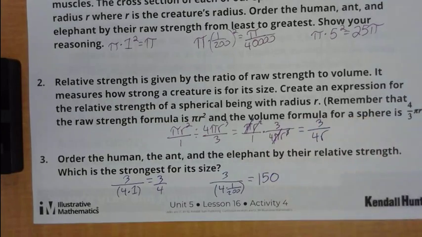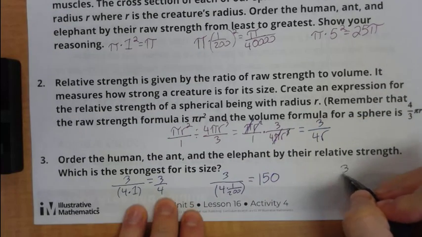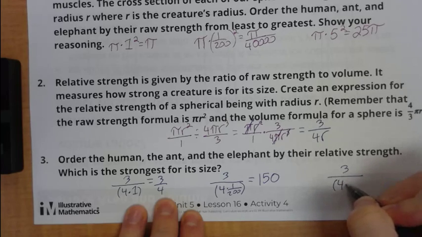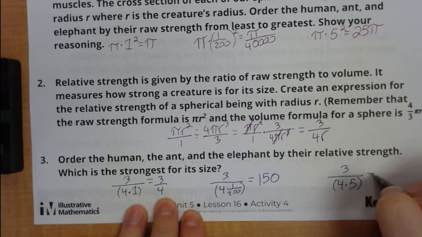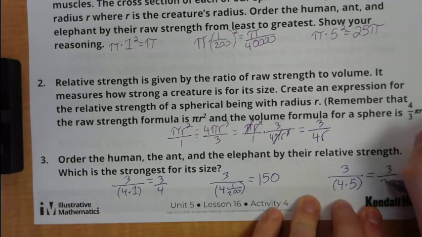And that's 150 for an ant. And now an elephant is last with a 5. So 3/4 times 5. And that is just 3 divided by 20. So 3/20.